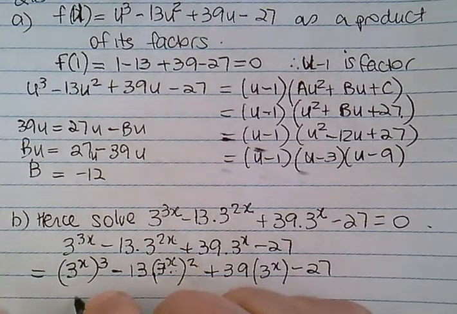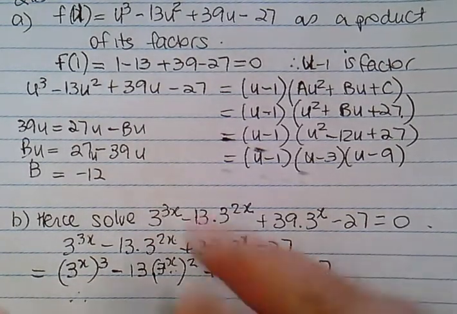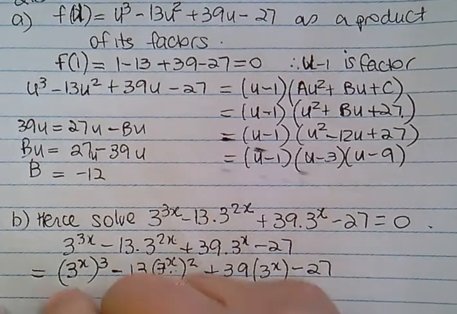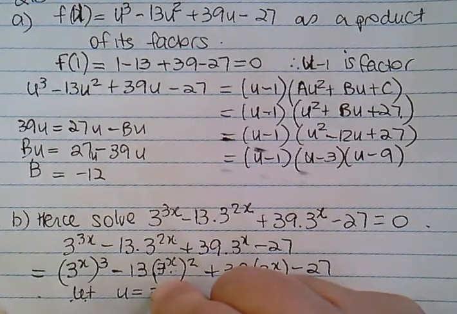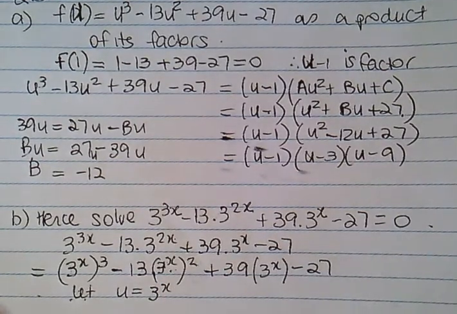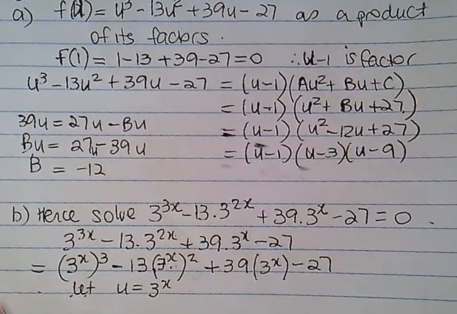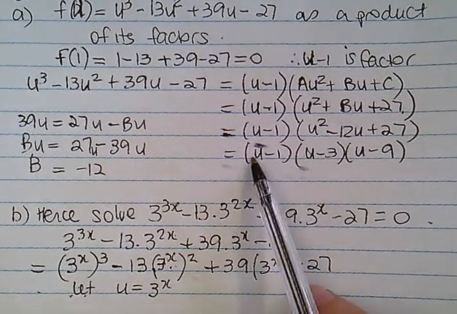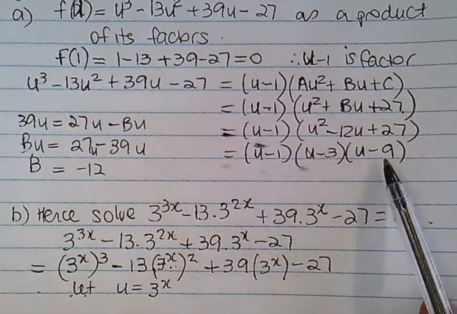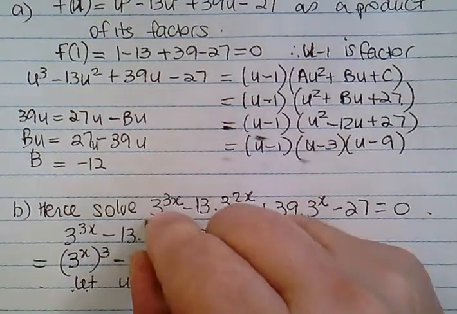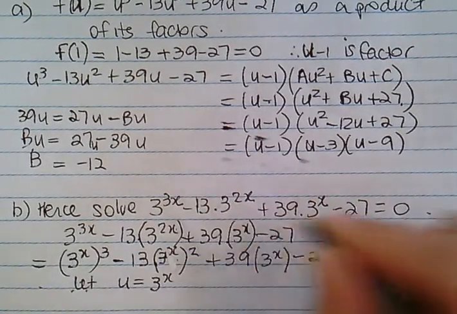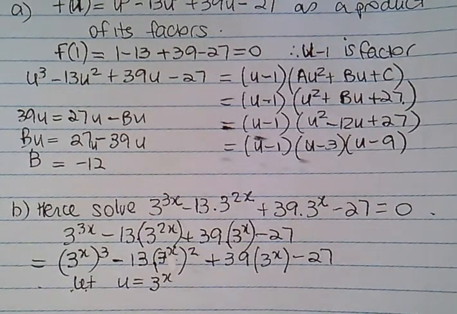So, therefore, if that's equal to that, you let u equal 3 to the power of x. Okay, now we've got to solve this. We're going to put what that u is in here. Those dots are times, so do brackets instead.